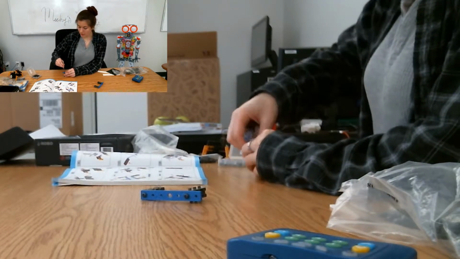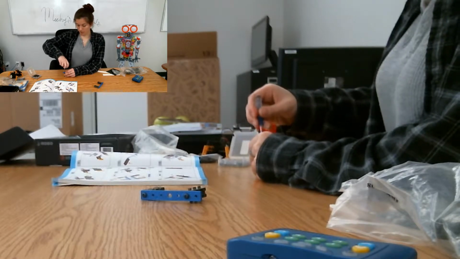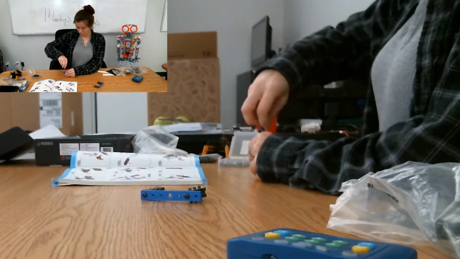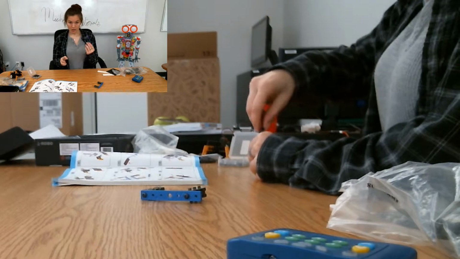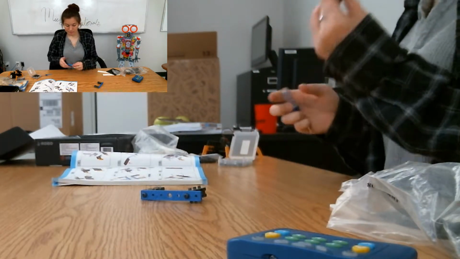Everything is very specific when it comes to building robots, even if they are small little kit robots.